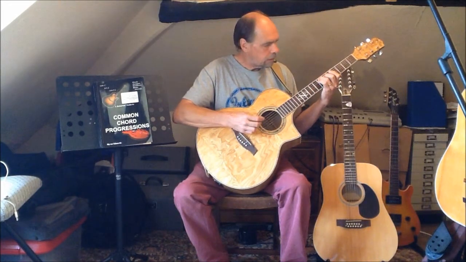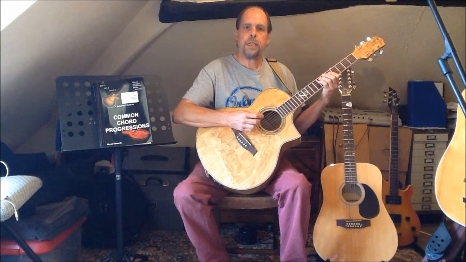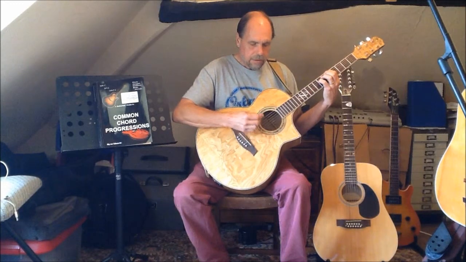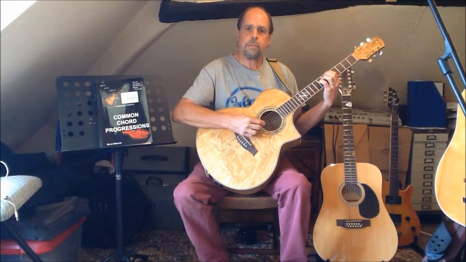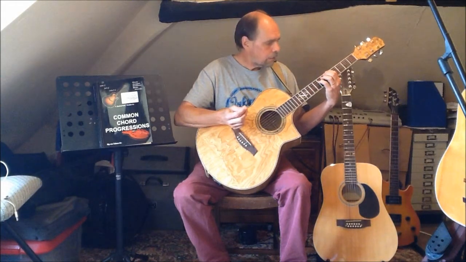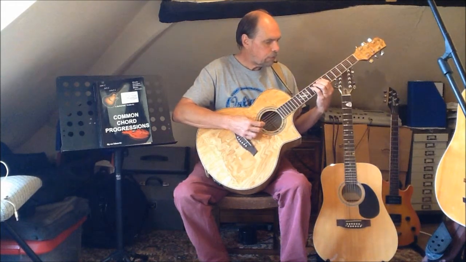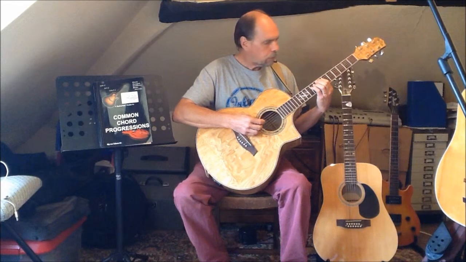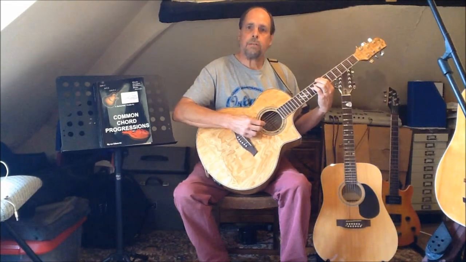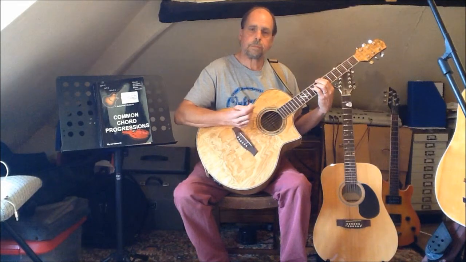So from here we could go up a 4th to here, or we could go down a fifth to there, and the two notes are an octave apart and therefore effectively the same note. Equally, if we go up a fifth or down a fourth, once again we arrive at the same note.